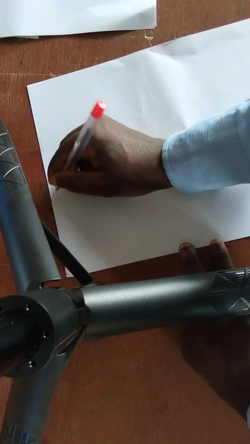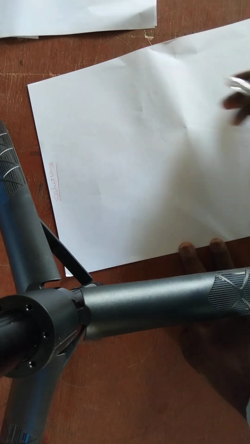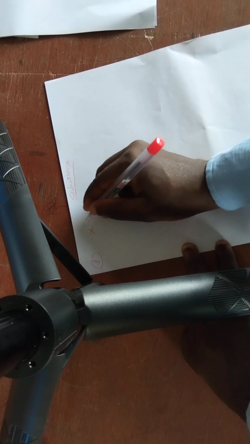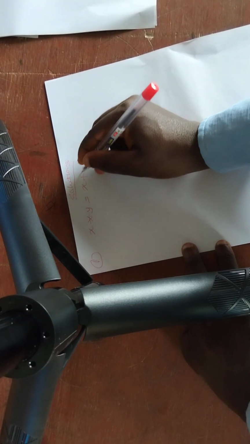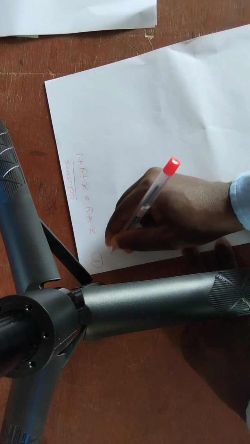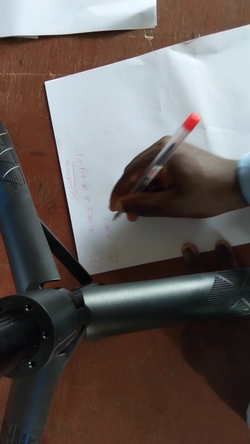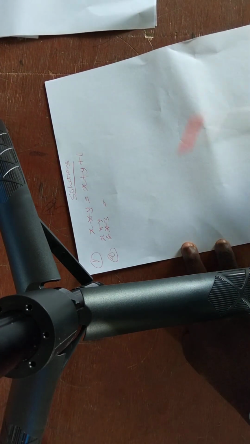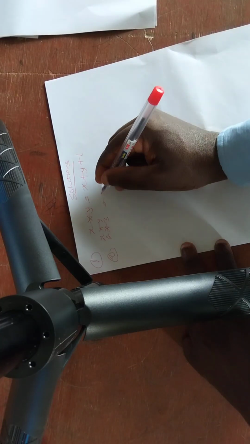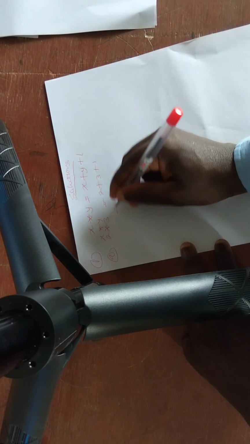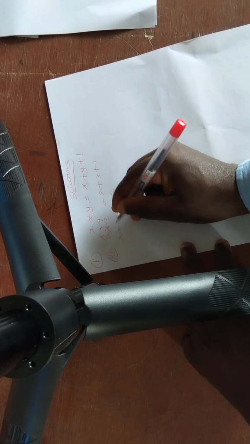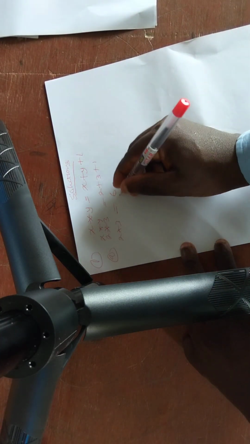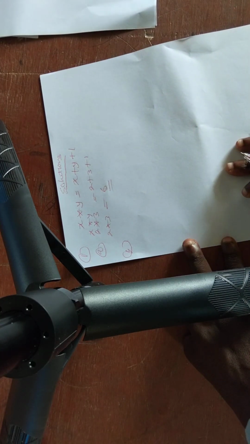So we have solutions. Number 1, we have x asterisk y equals x plus y plus 1. So the first question says 2 asterisk 3. For 2 asterisk 3, here is x asterisk y, so anywhere we see x, we put 2 and y, we put 3. Then it becomes 2 plus 3 plus 1, which is 6. So 2 asterisk 3 is 6. That is our answer.